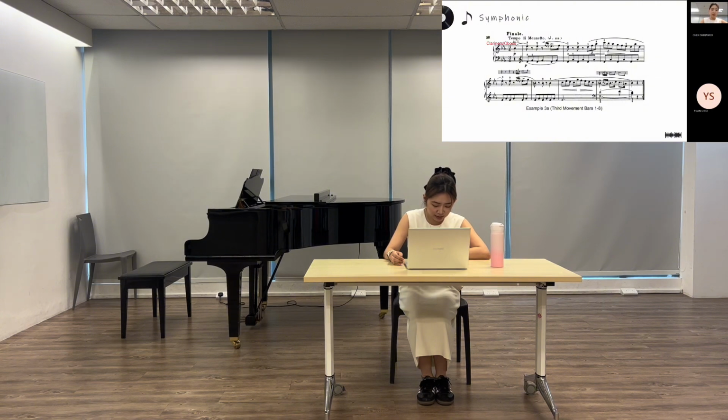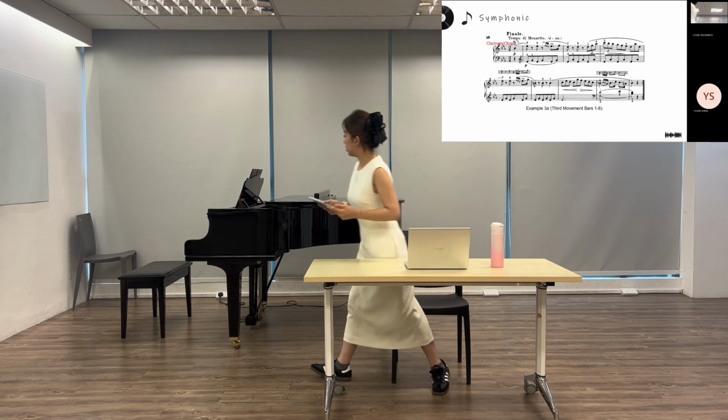Symphonic finale. Mixing... isolated in a bright upper register. It may be imagined as played by clarinets, oboes, or upper strings, projecting an elegant and lucid scenery. Now we can listen.